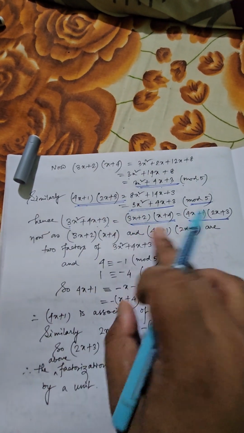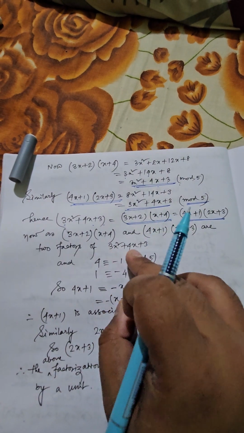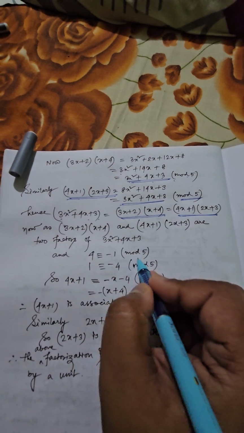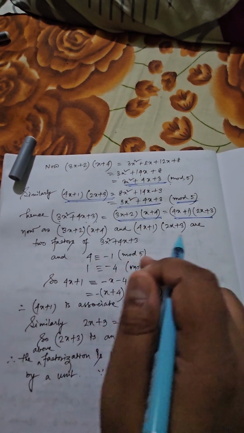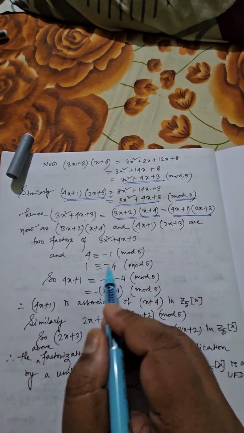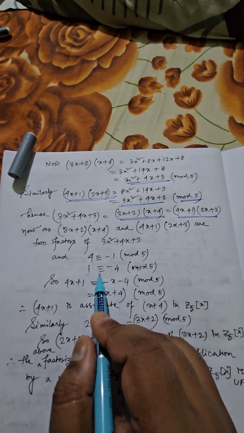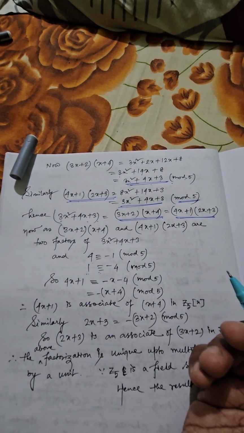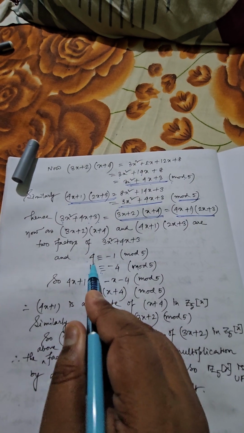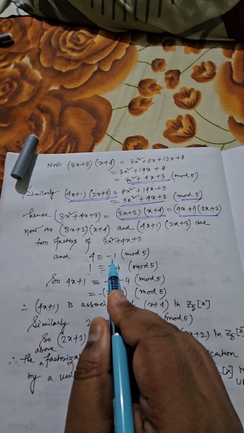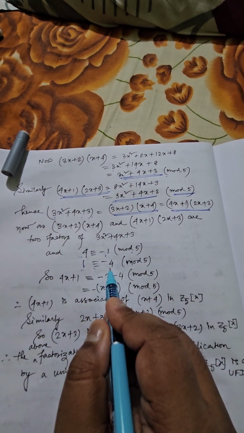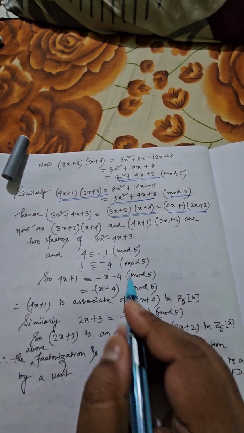Now, as these are the two possible factorized representations of 3x squared plus 4x plus 3, you can also understand that with respect to modulo 5, 4 and minus 1 are related to each other. 1 and minus 4 are also related to each other, because 1 plus 4 is 5, which is related to modulo 5 because it gives remainder 0. So multiply the first expression by x. So 4x is congruent to minus x modulo 5. Then 1 is congruent to minus 4 modulo 5. Add this 2, you will get this one.